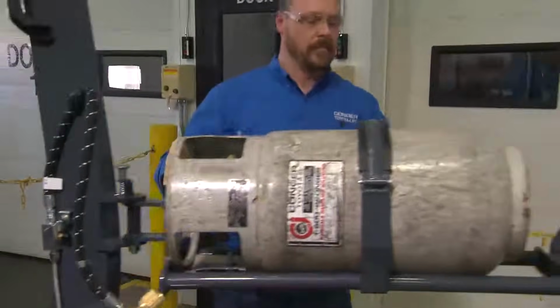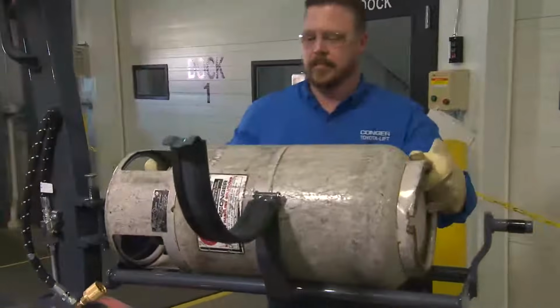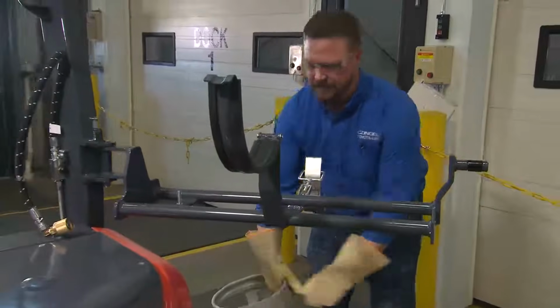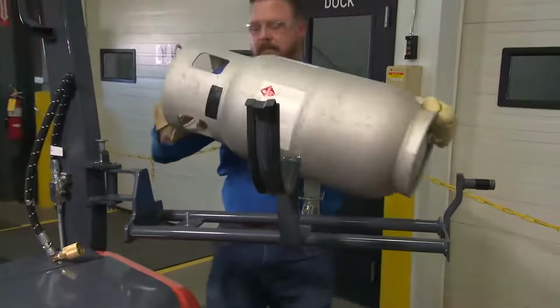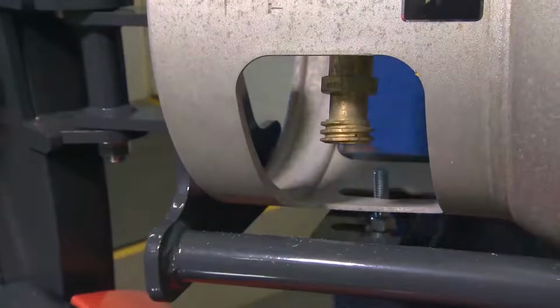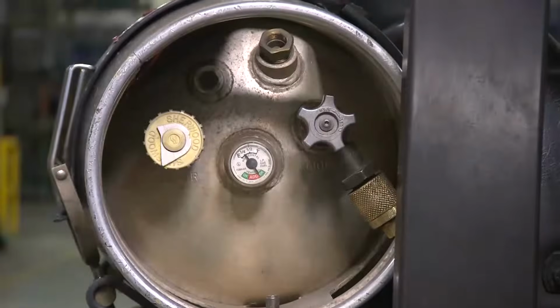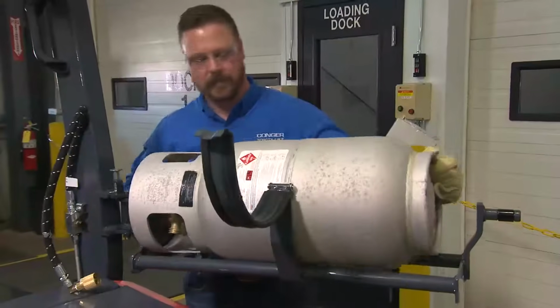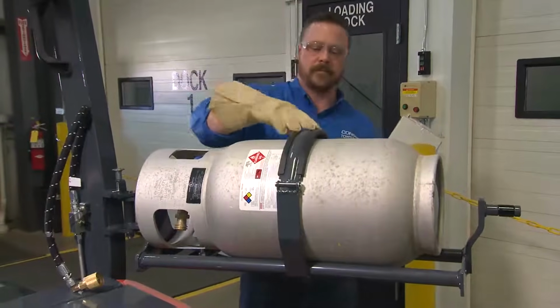Then lift the empty cylinder off. Next up is replacing the empty cylinder with a full one. The locating pin should go through the hole in the cylinder handle. When the tank is seated, the relief valve should point straight up in the 12 o'clock position. That's all set, so it's time to connect the holding straps.